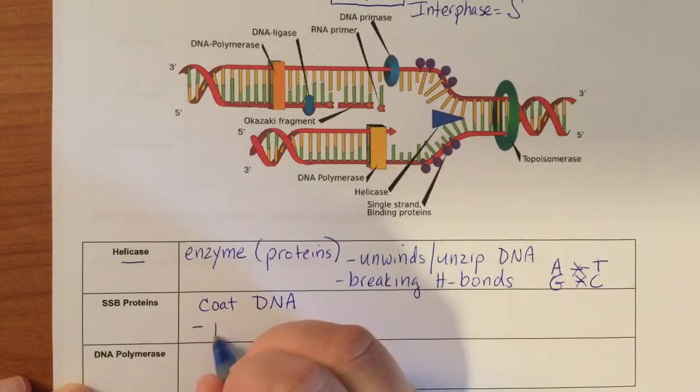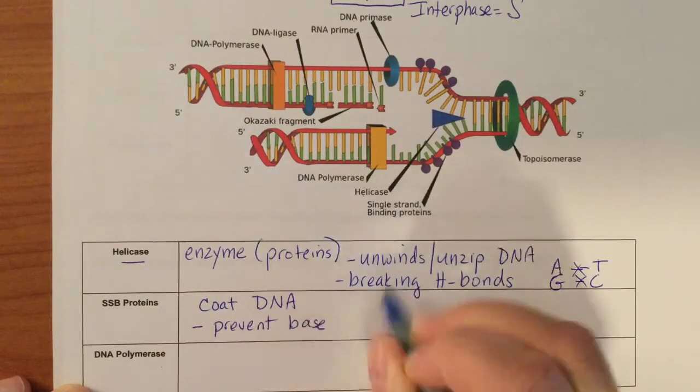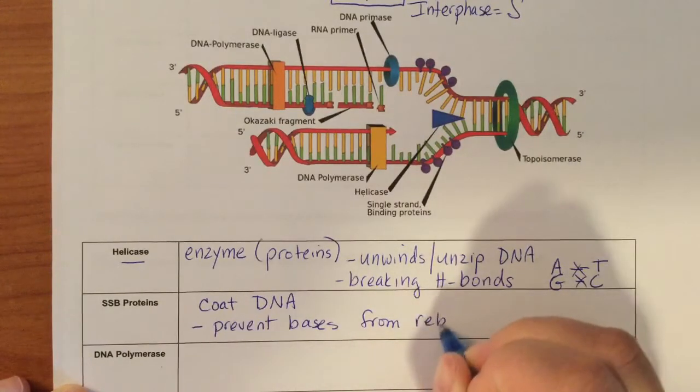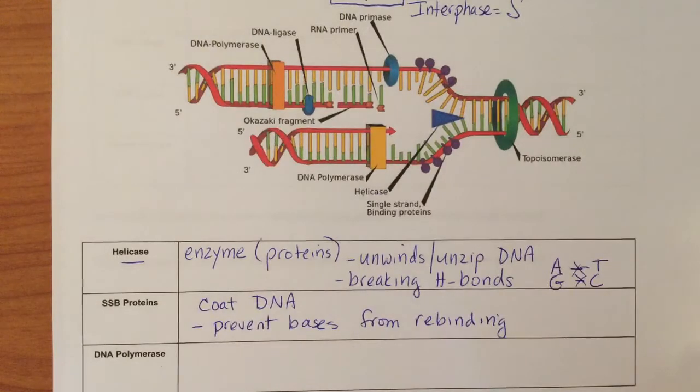And what they do is they prevent the bases from rebinding. So they're stabilizers. They prevent the bases from rebinding to each other. What was the point of separating if the attraction between these guys is just going to bring them back together? So the SSB proteins will help prevent that from happening.